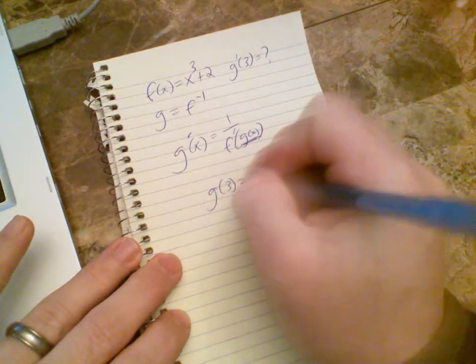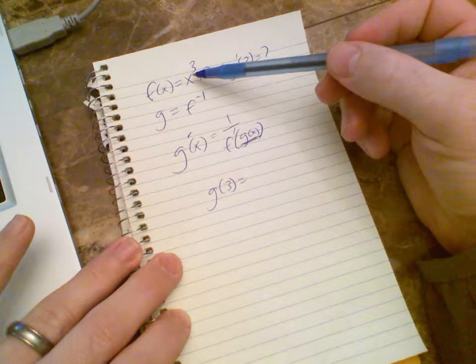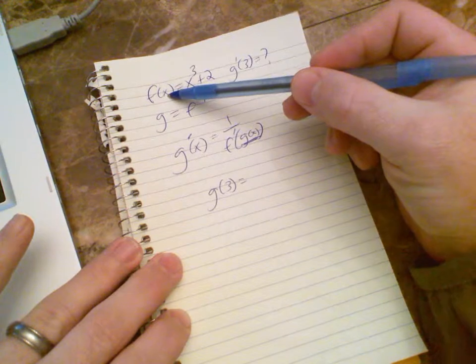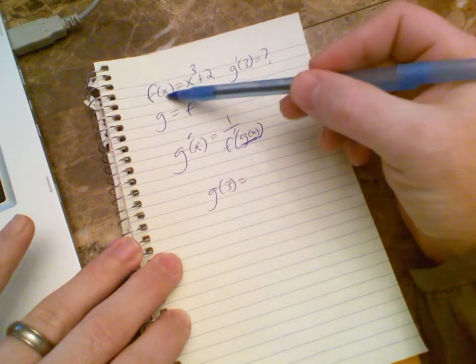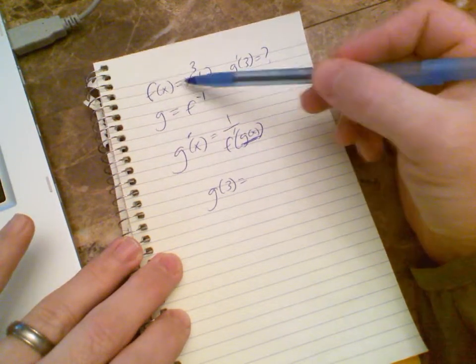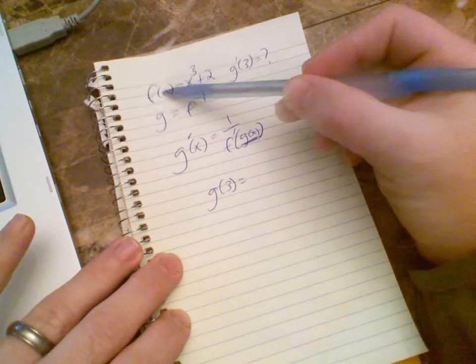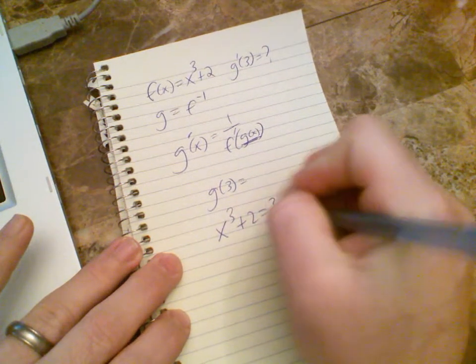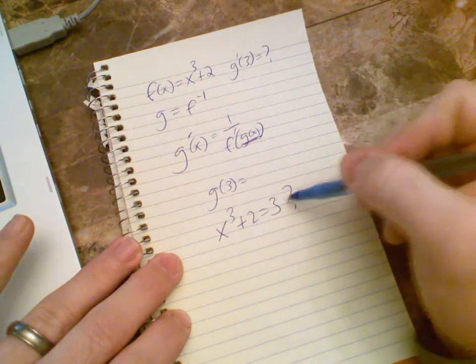So g of 3 is the same thing as looking at f of x and kind of thinking backwards. I'm not going to plug 3 in. That would be f of 3. But g of 3 is basically saying, okay, what value of x would get me 3? So essentially, when does x cubed plus 2 equal 3? For what x value does that happen?